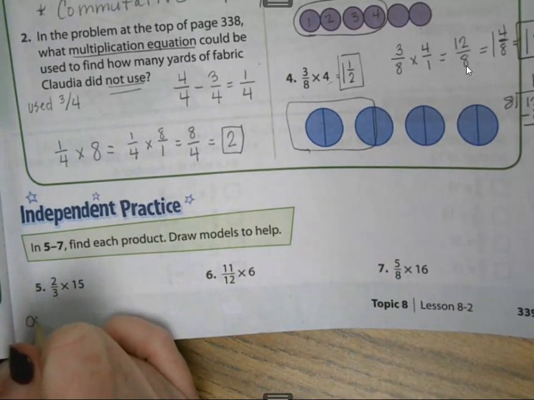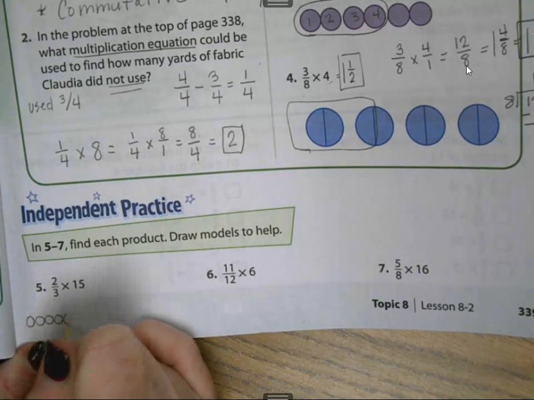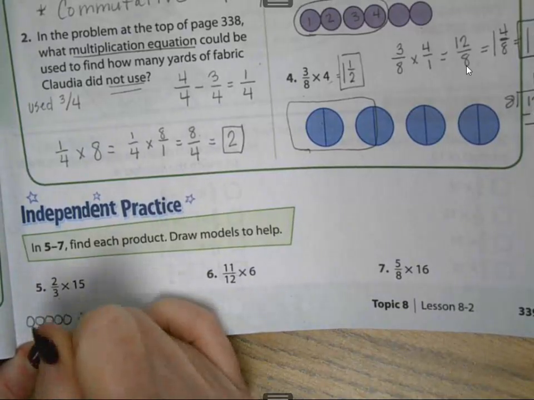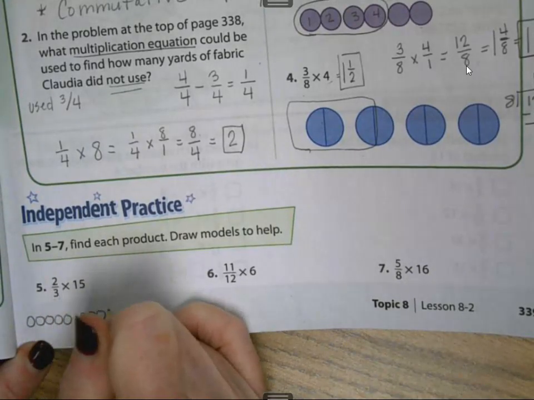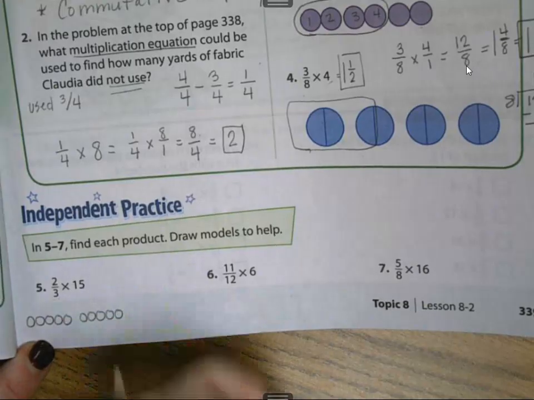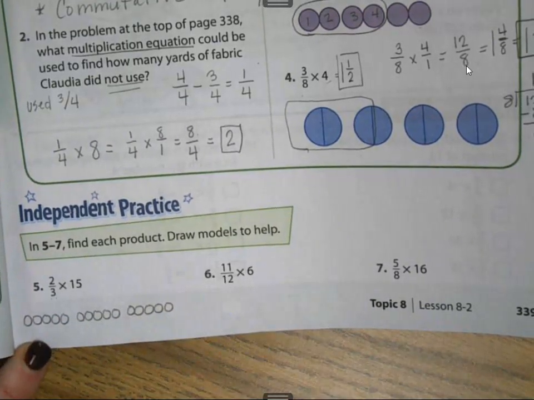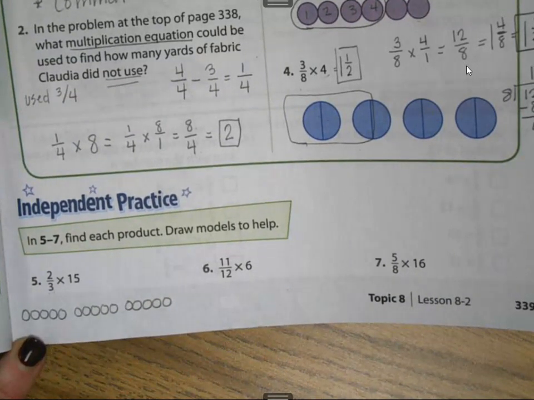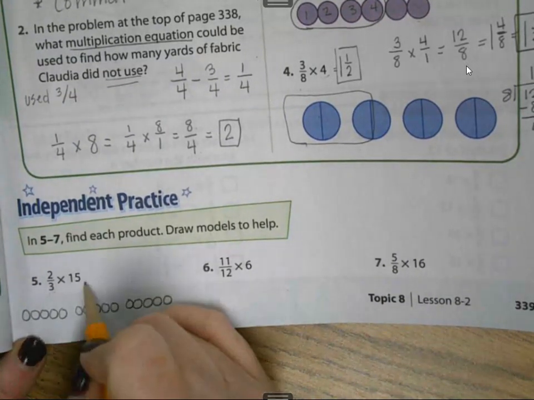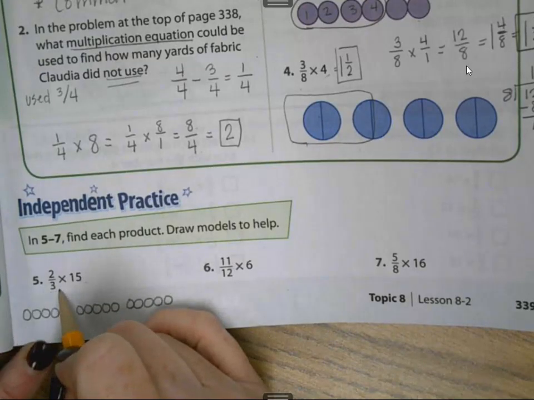They're easiest. 1, 2, 3, 4, 5. There's one group of 5. 1, 2, 3, 4, 5. There's my second group of 5. 1, 2, 3, 4, 5. My third group of 5. Now let's review and figure out, how did I know that I'm breaking 15 into 3 groups of 5?